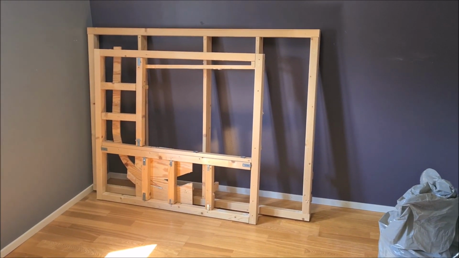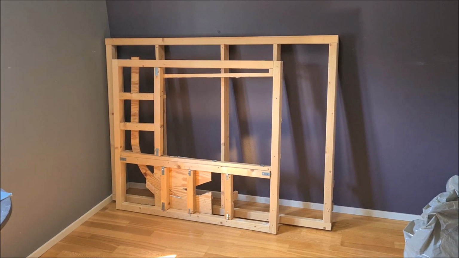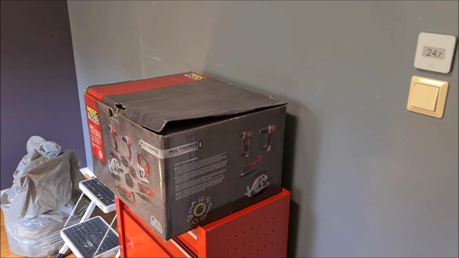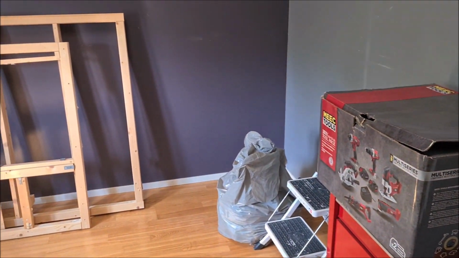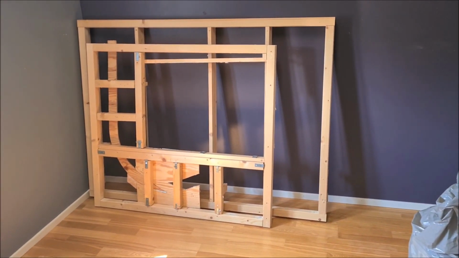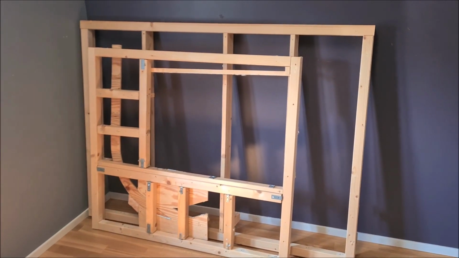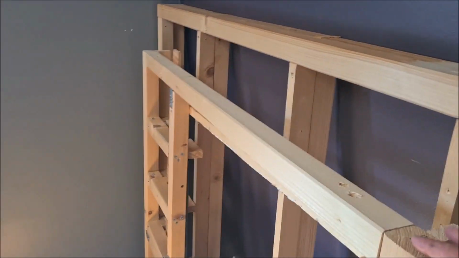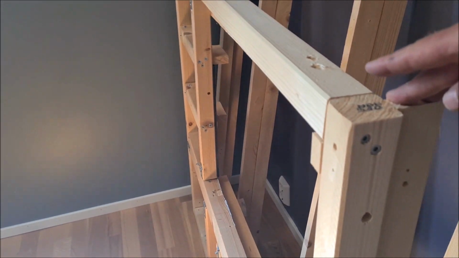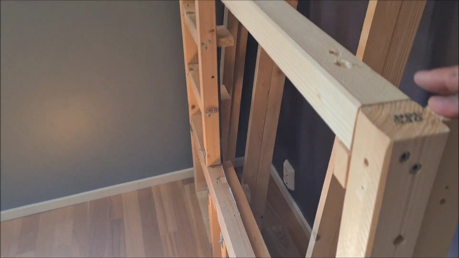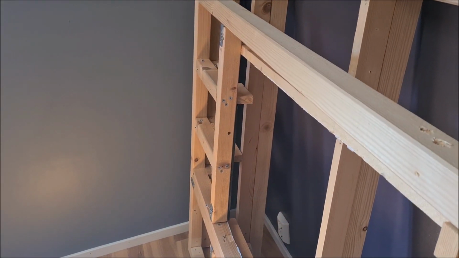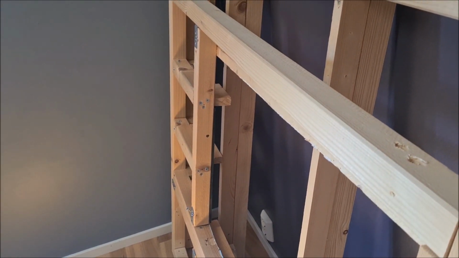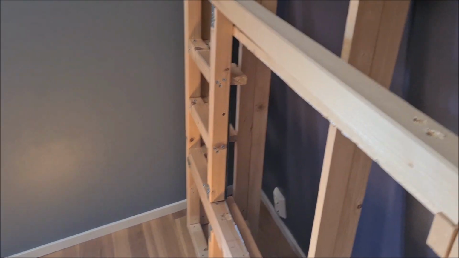All right, so that is the entire layout disassembled. So the room is empty, well, sort of. Two of the frames are still here. The other frame, which was similar in size to this first one, I moved downstairs. I will take this frame and the other frame apart.